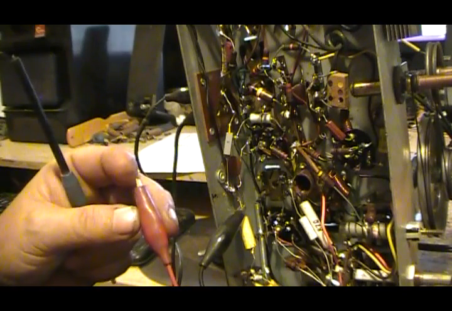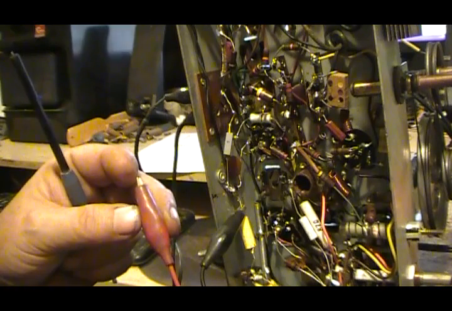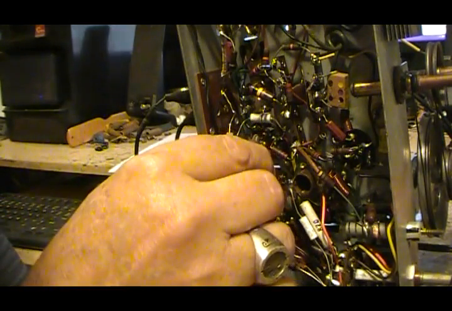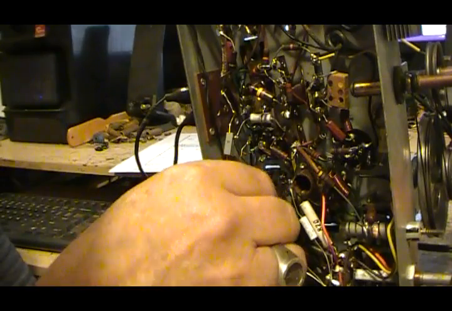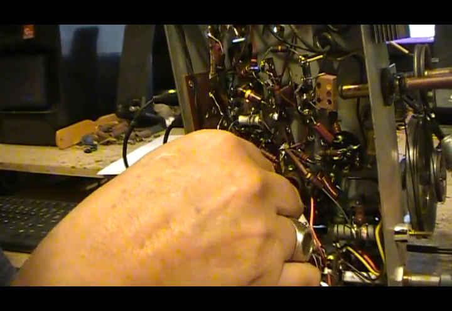Let's see, we're going to go ahead and do the core of the T4. So pin 1 of V4. So that would be this guy here. So that's pin 1 there.